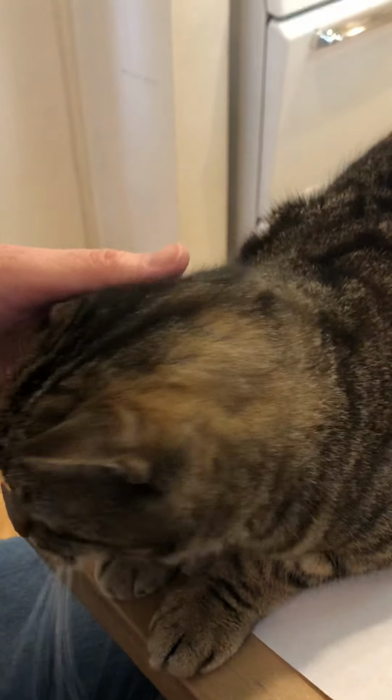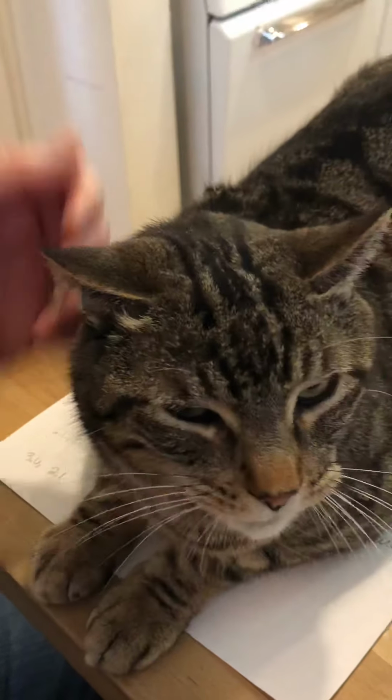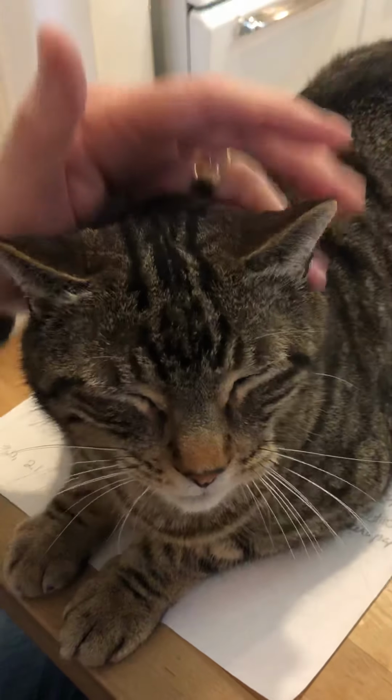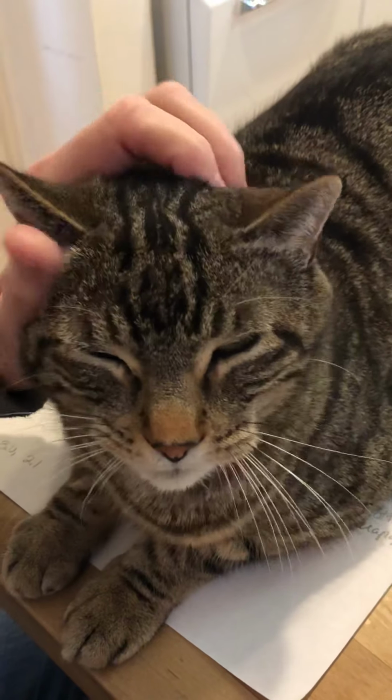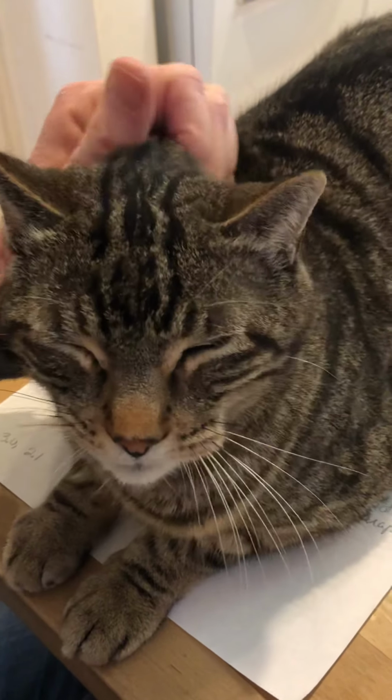So this is Claymore. Claymore, say hello. And Claymore is going to help us with chemical bonding today because Claymore really, really likes to sit on paper. So Claymore is going to visit with us. Here we go.